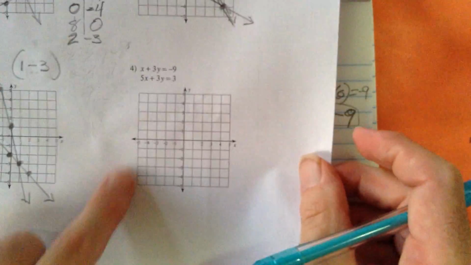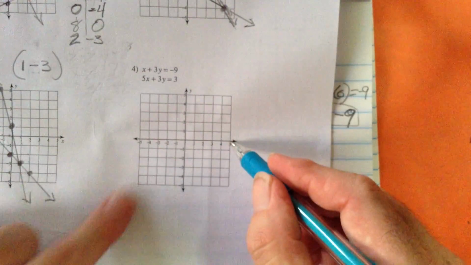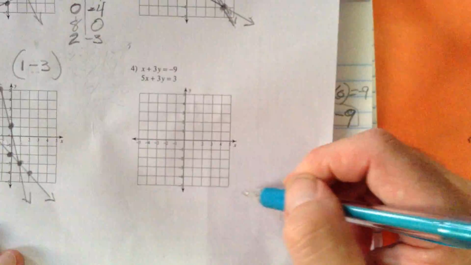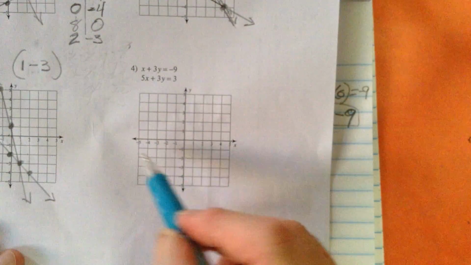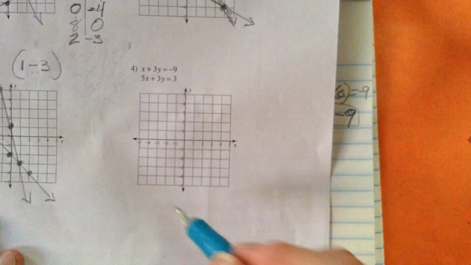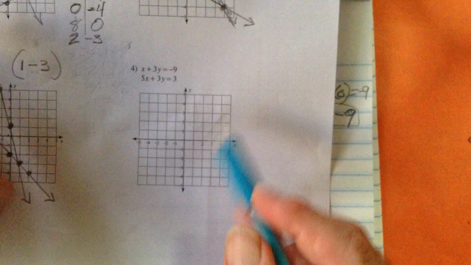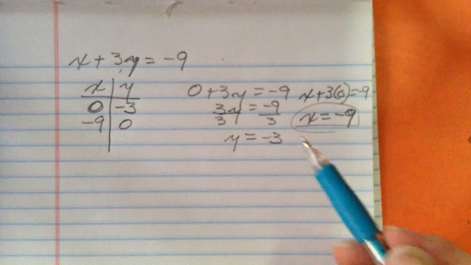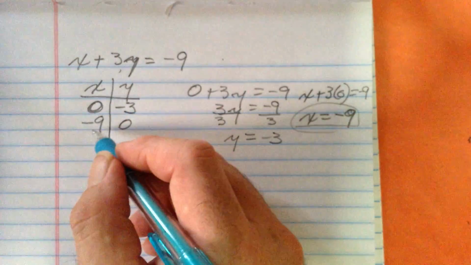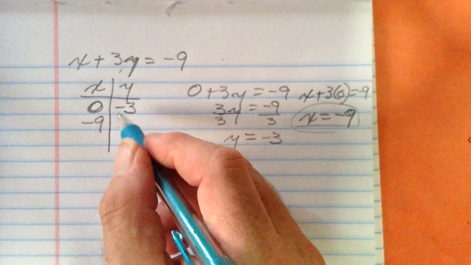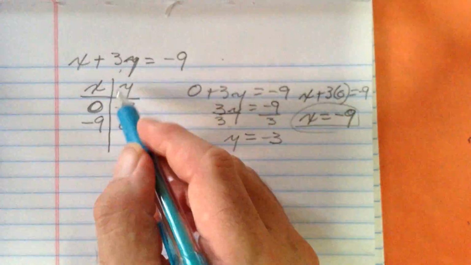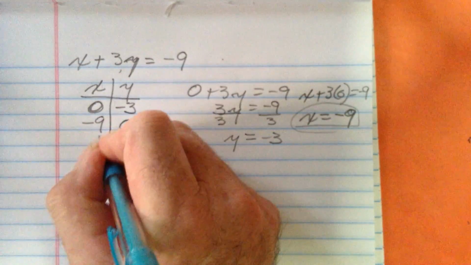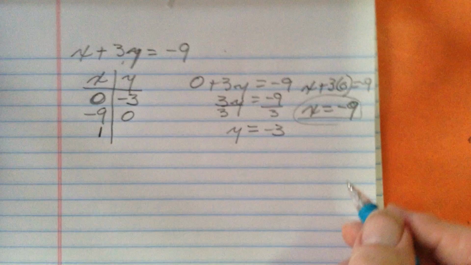But the problem is my graph here only goes up to -5. So I could try to extend it over 4 more lines, or I could try to find another number that's in the range here. So I thought, all right, well, -9, that's huge. What if I do x is 1? So I did that, and this is what I got.